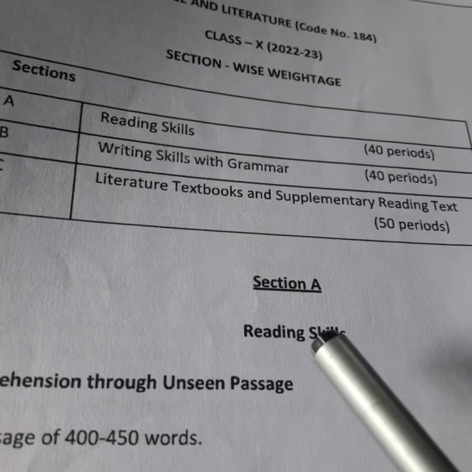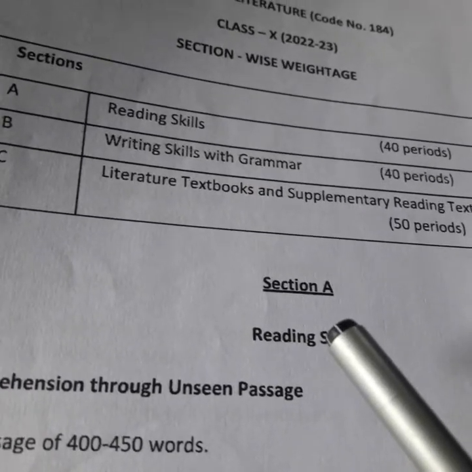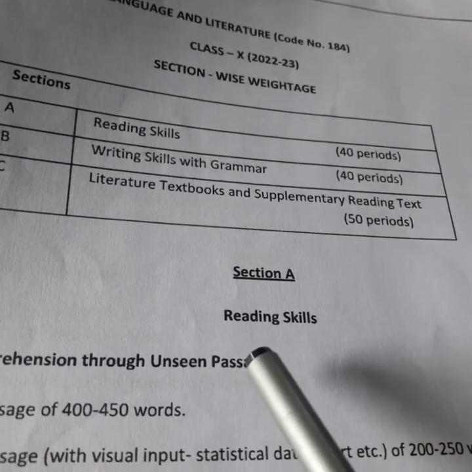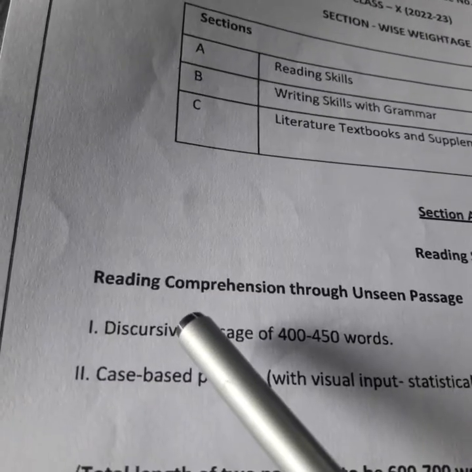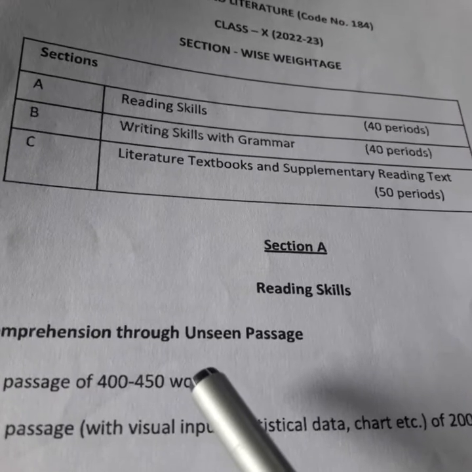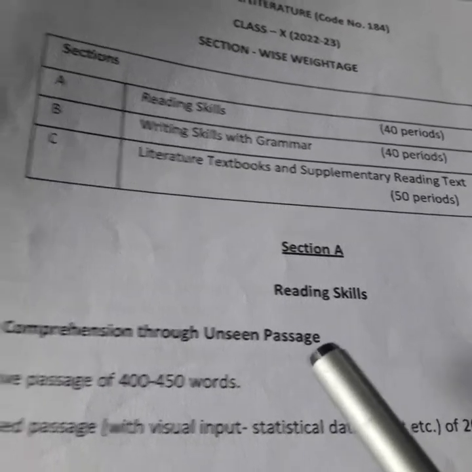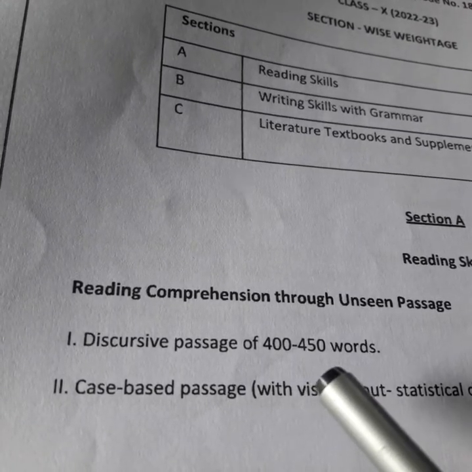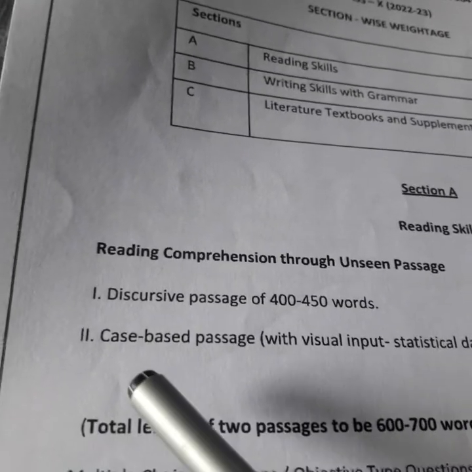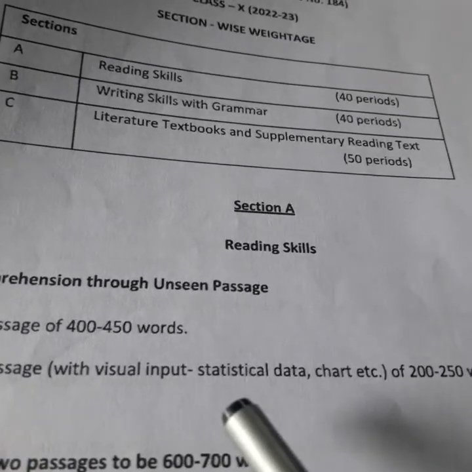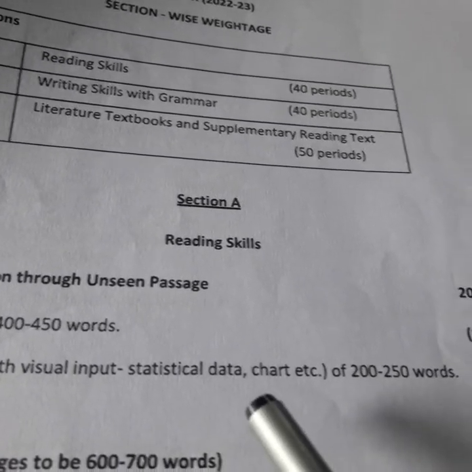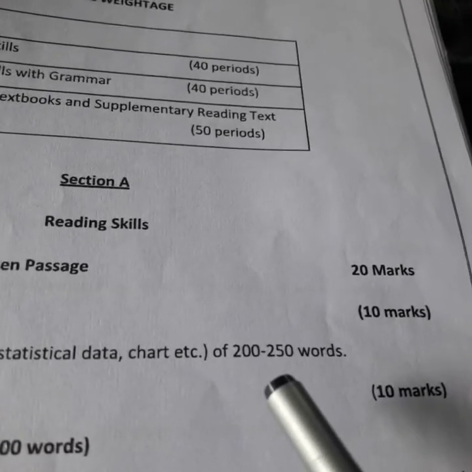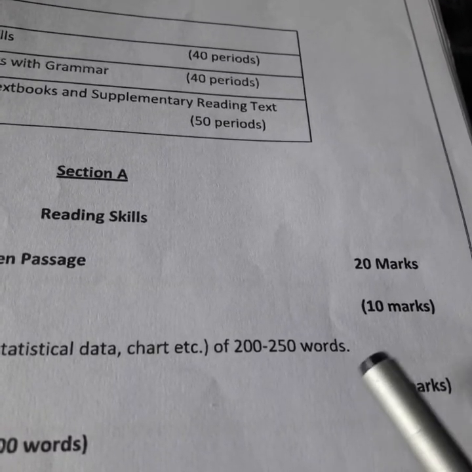Now let us come to know elaborately about Section A, reading skills. Reading comprehension through unseen passages. First, a discursive passage of 400 to 450 words. Second, a case-based passage with visual input, statistical data, chart, etc., of 200 to 250 words.